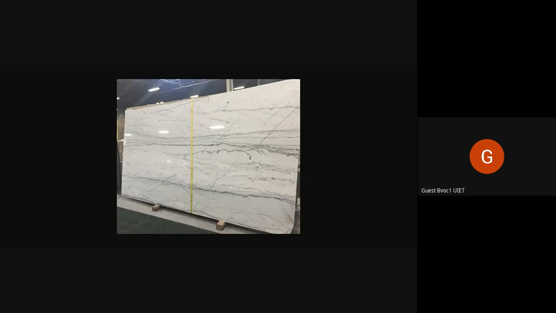And then you have slate. Slate is dark gray to black in color and splits along its bed. It is formed in layers because it is formed from a sedimentary rock which turns into slate.